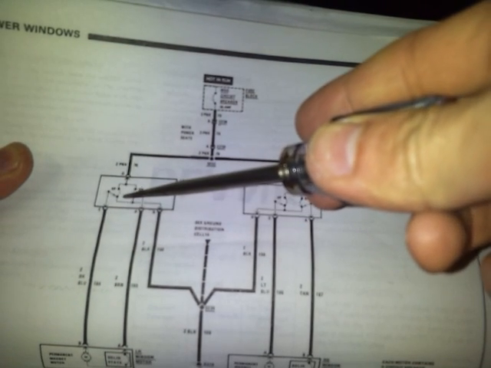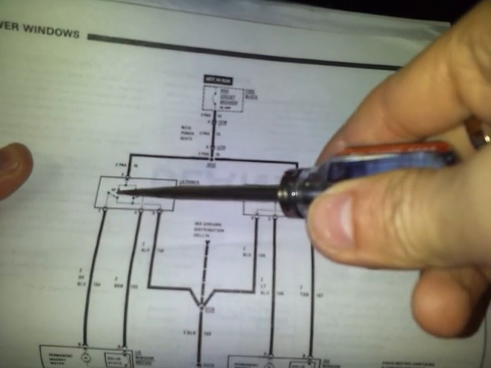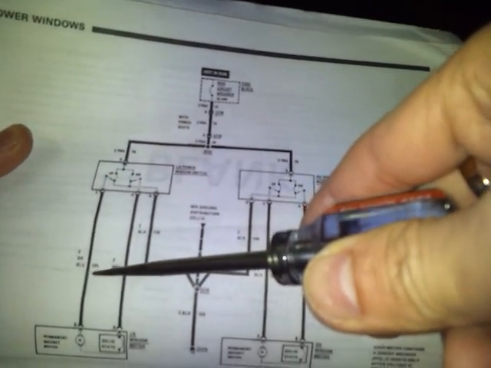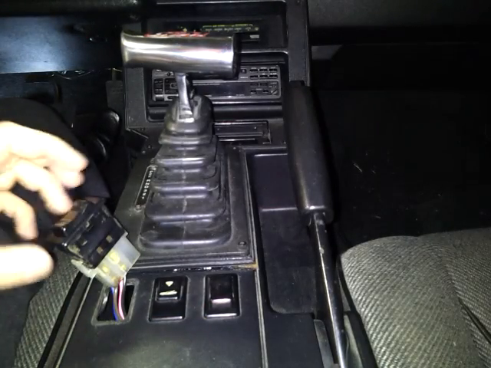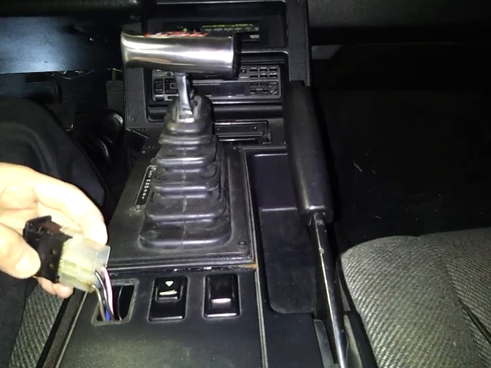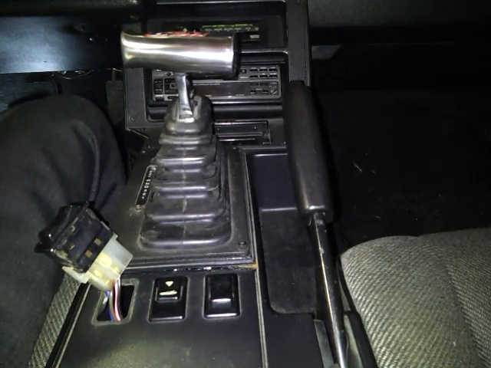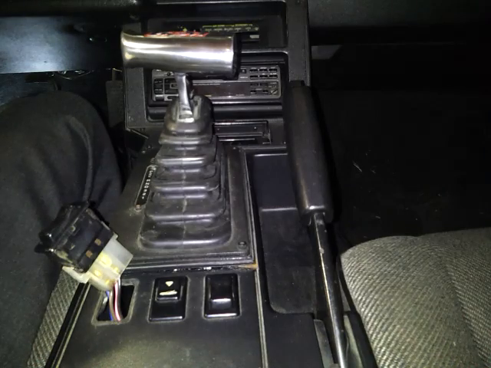I'm also going to test with the switch on the up position. I'll show you that too. And I should have power on the dark blue wire. So I'll show you both of those. And of course, I have to take this. Actually, let me back probe this bad boy. I love to back probe.